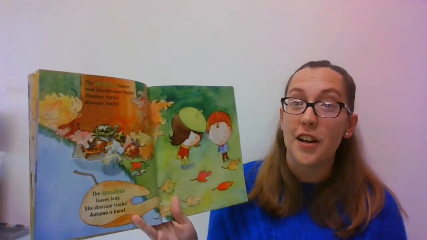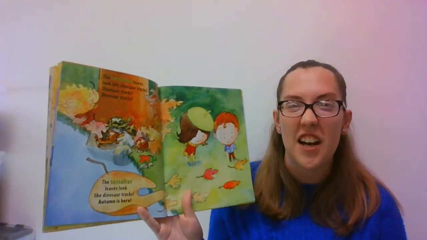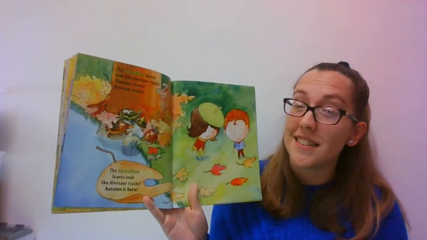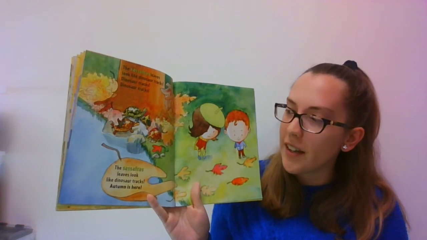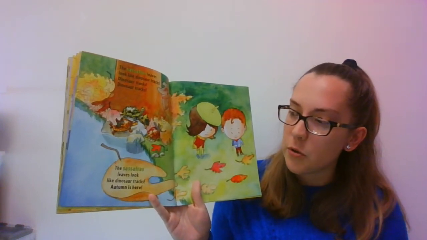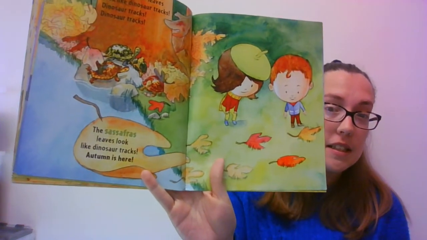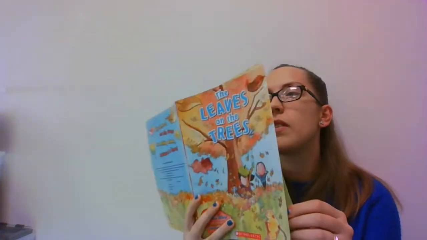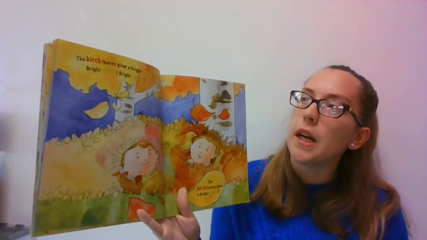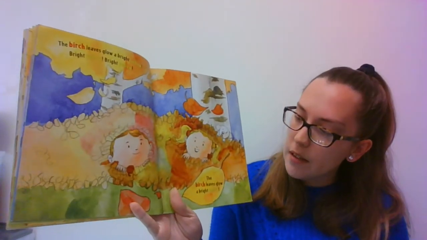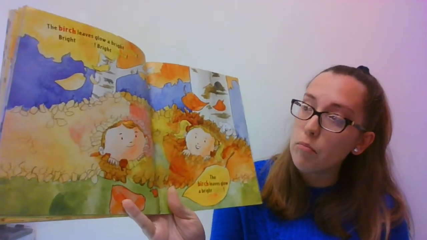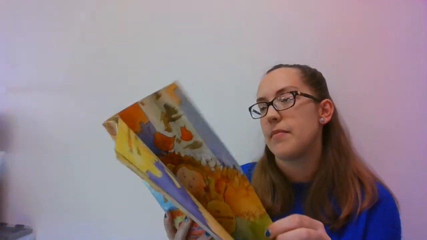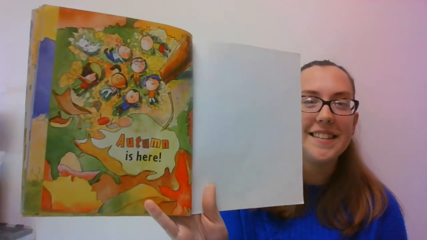The sassafras. Oh, that's a fun word. Sassafras. The sassafras leaves look like dinosaur tracks. Dinosaur tracks. The sassafras leaves look like dinosaur tracks. Autumn is here. I guess they kind of do. The birch leaves glow a bright yellow. Bright yellow, bright yellow. The birch leaves glow a bright yellow. Autumn is here.